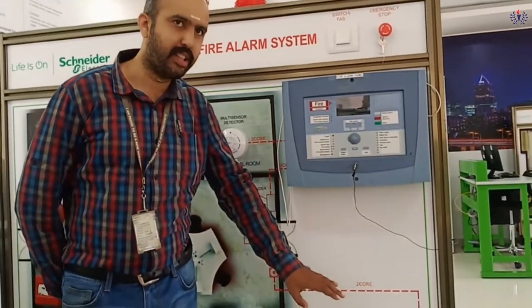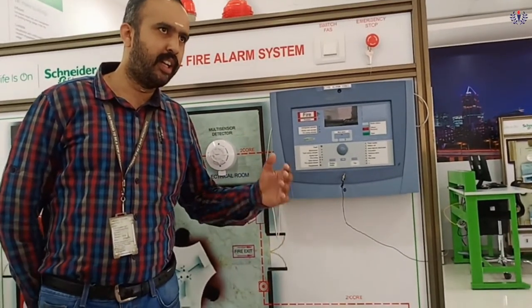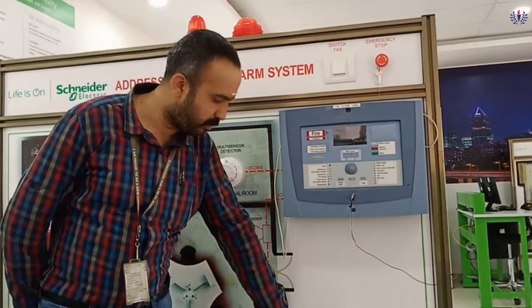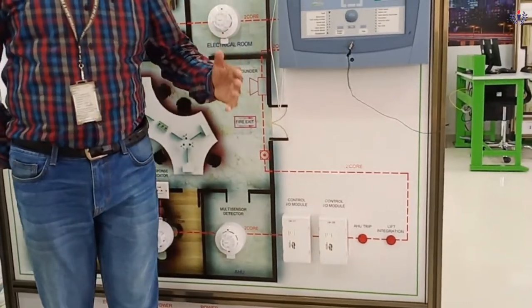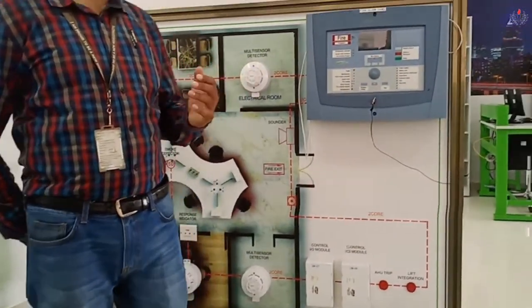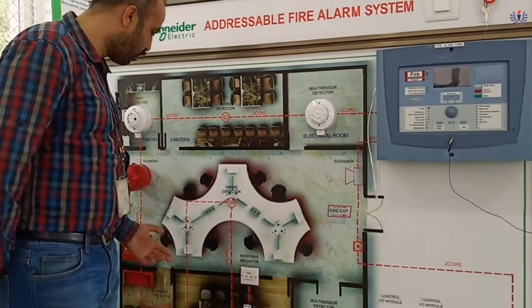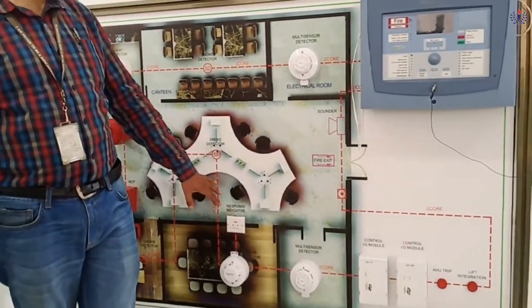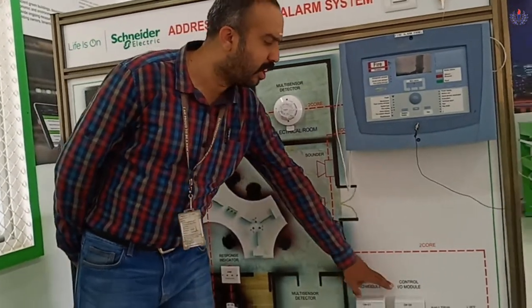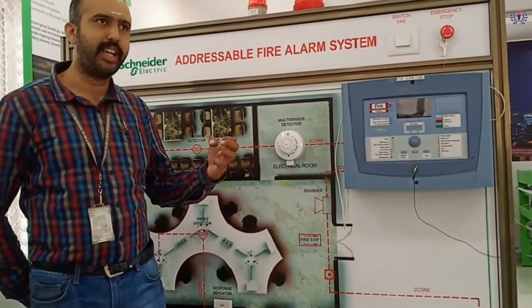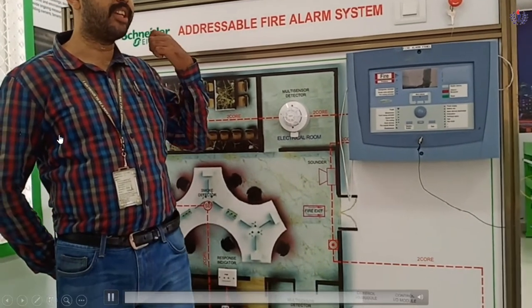But as a demo experiment, since we are going to work on a simple panel, we have not included this, but it can be extended with the exhaust fan. For example, if any poisonous gas leakage is there, it may be detected by the smoke sensor, and if it is connected to an exhaust fan, it immediately excites and the gas will be exhausted outside.